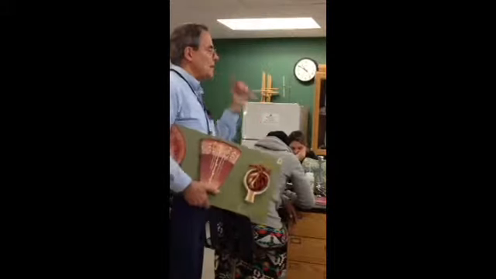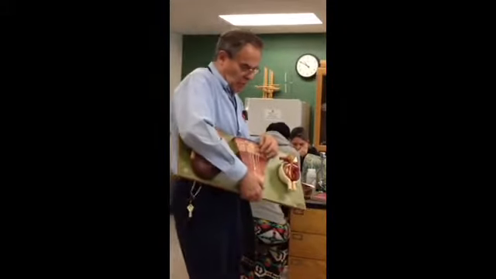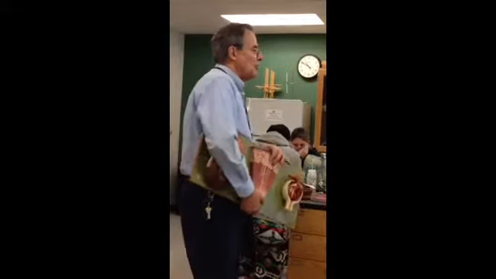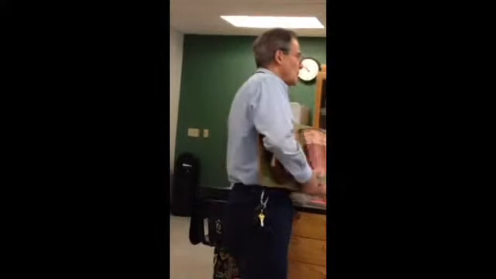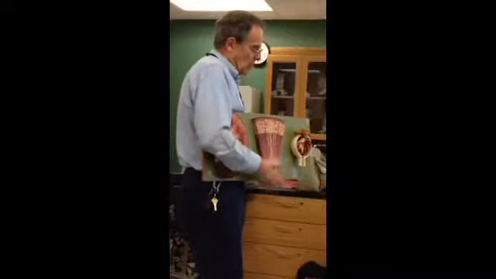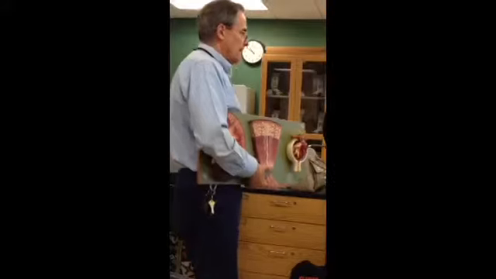Okay, from the ascending limb of the loop of Henle, then your tube goes into a highly folded tube again called the distal convoluted tubule. The distal convoluted tubule. Again, it's highly folded. Distal because it's distal to the renal corpuscle or glomerular capillaries. And that's the end of the nephron.